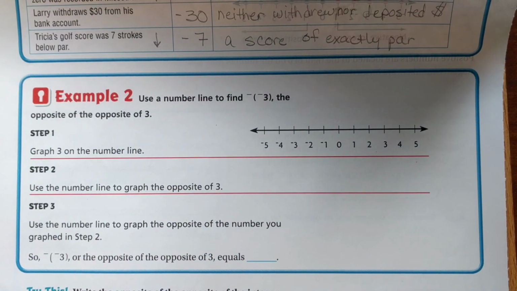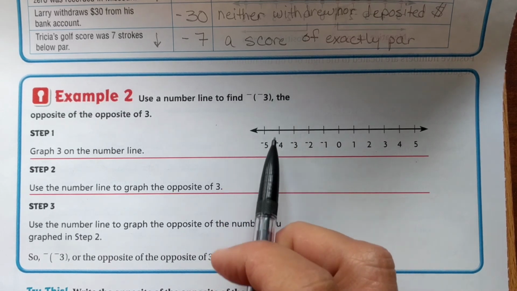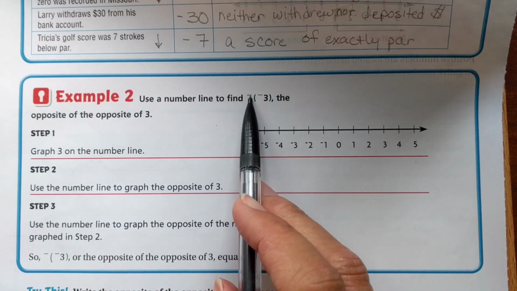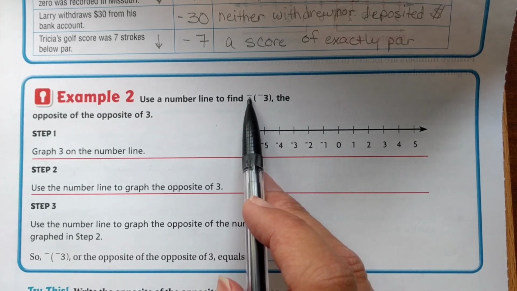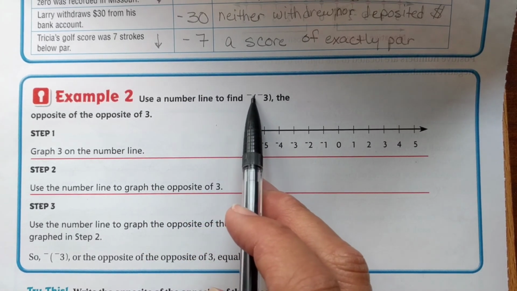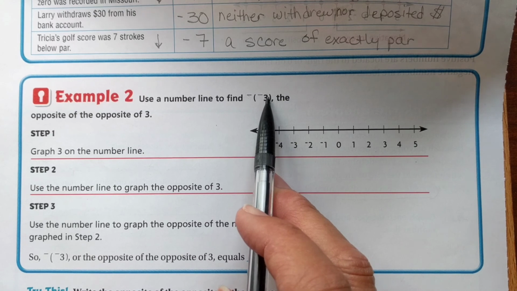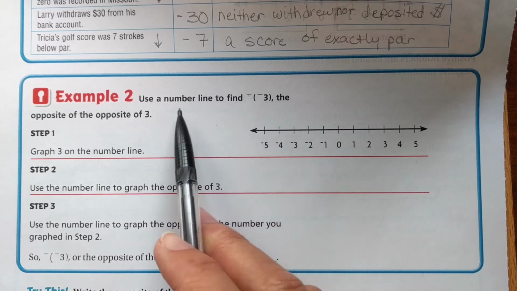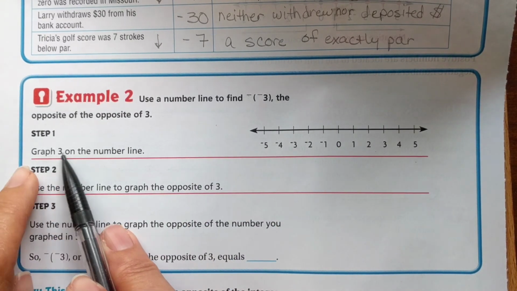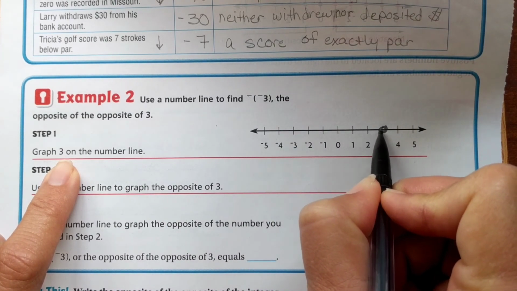Here we go. Use a number line to find the opposite. So we could use the symbol negative is synonymous with the word opposite. So here we are finding, you could read that the negative of -3, but what we're really saying is the opposite of -3. So use a number line to find the opposite of -3. Okay, so graph 3 on the number line right there.